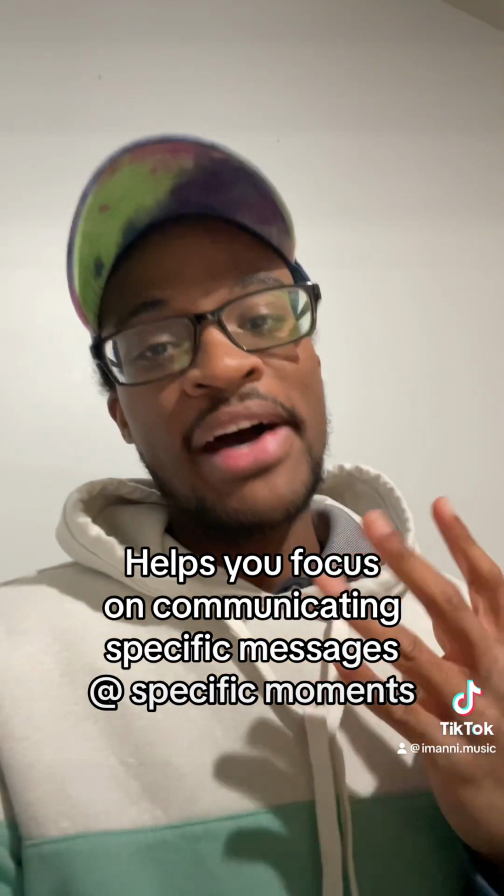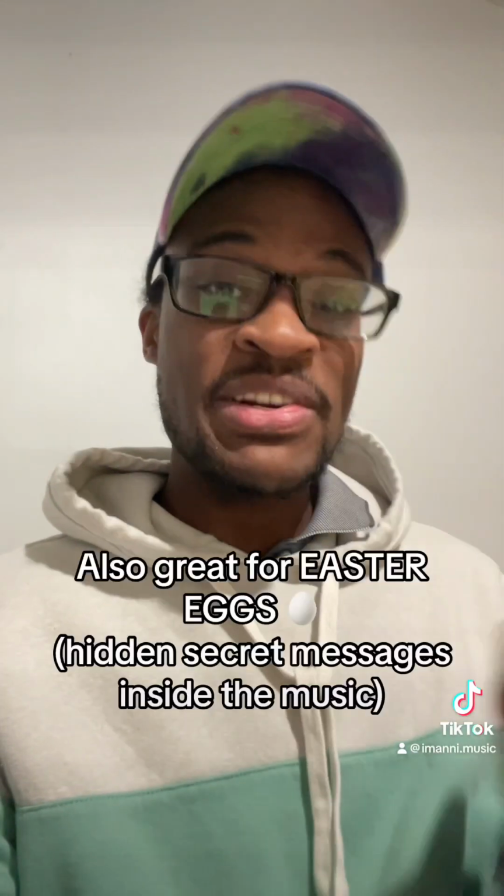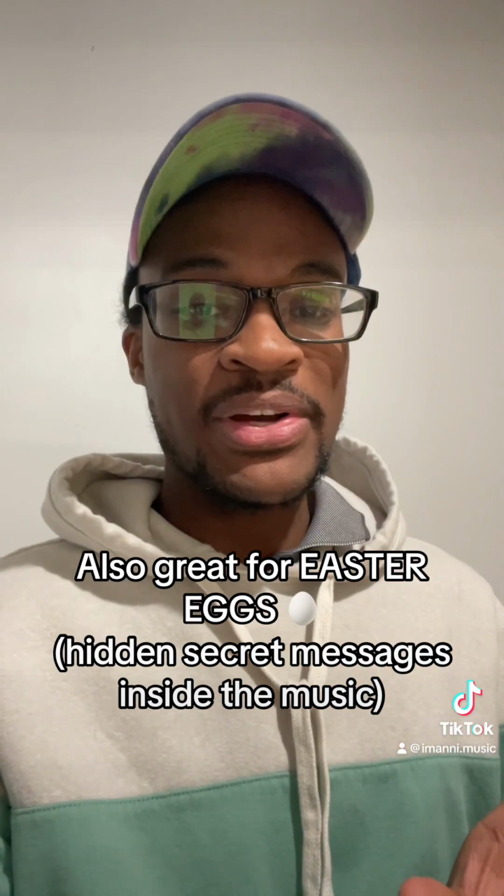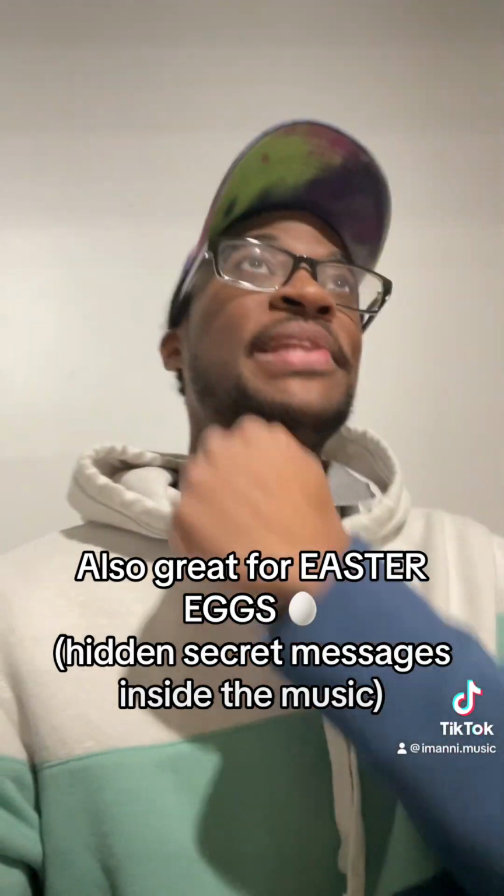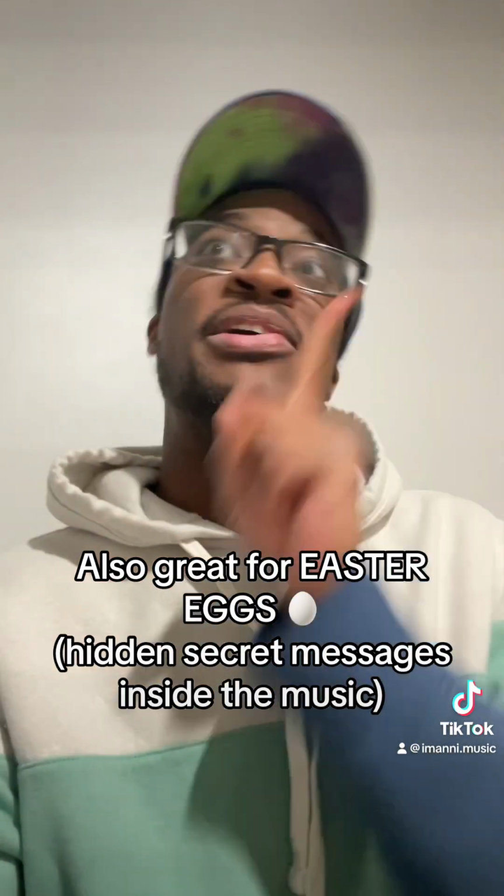For example, I like to put different little Easter eggs at different points inside the song, and I could tell myself, okay, let's just do one Easter egg per section. And it helps me stay organized and helps me be motivated to keep on doing those things. Because sometimes there's some parts of writing music that can be just a little bit stressful.